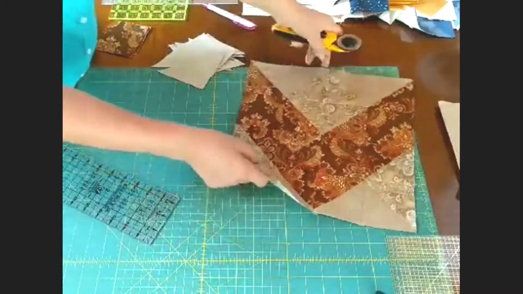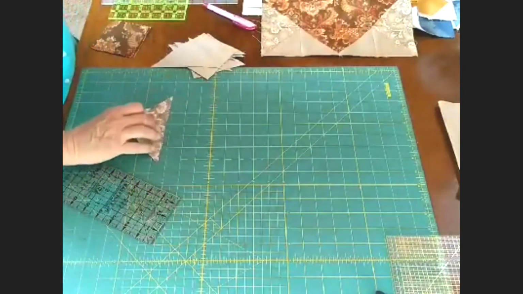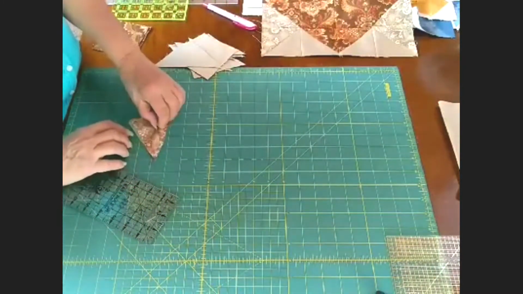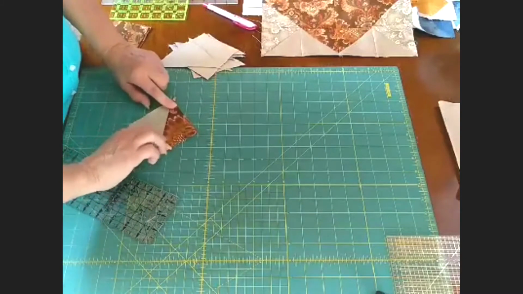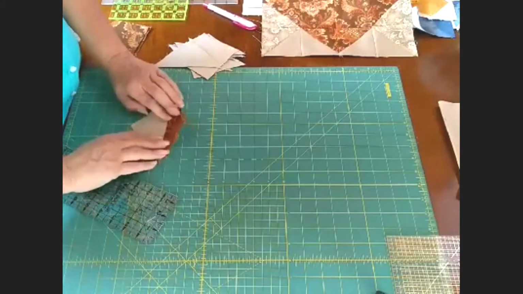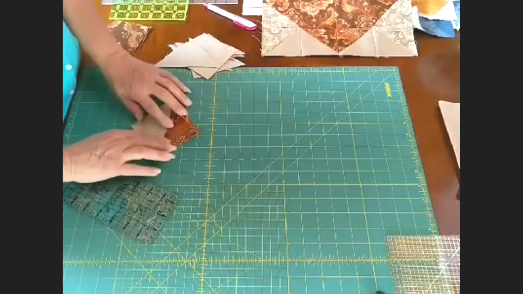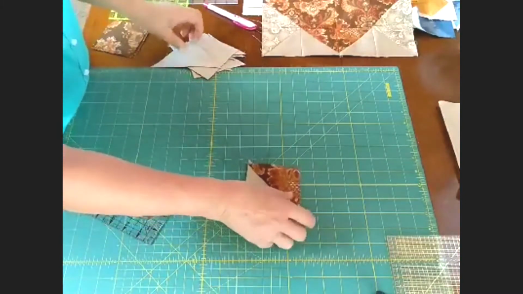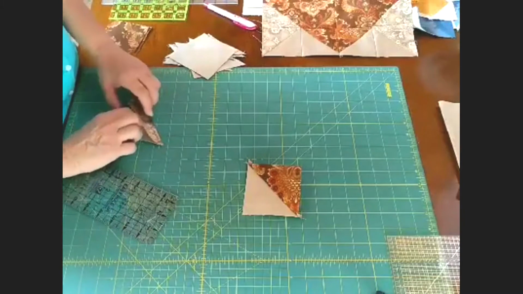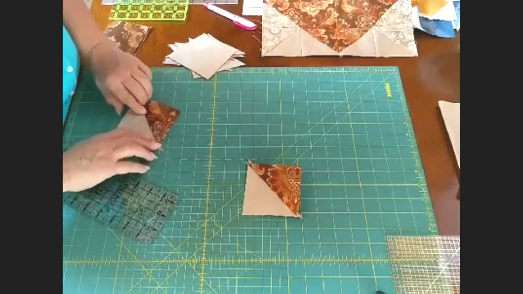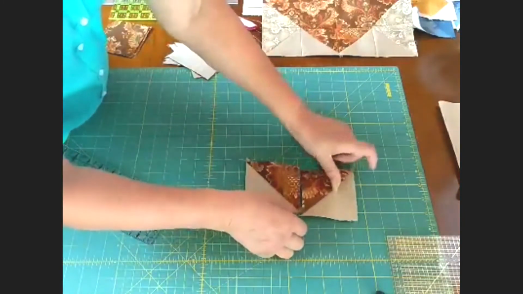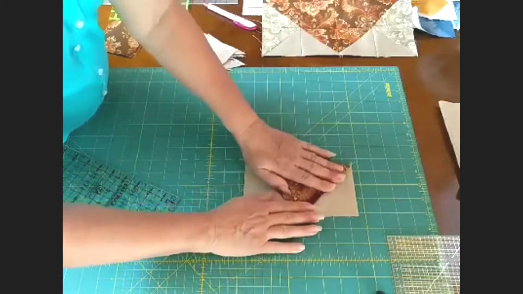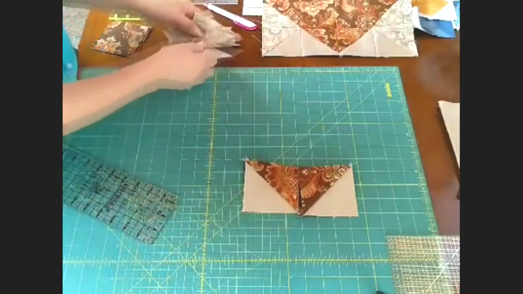Now normally what I would do is I'd take these over to the iron and I would press them, but for right now I'm just going to do a quick finger press on them just so that you can see how this goes. And like I said, you need to match up. So we have those two there, and they're going to form that part.